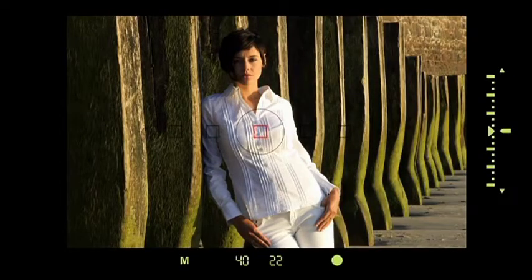Here in this example, we can see that a very small aperture has given us large depth of field, and our picture is sharp from the foreground through to the background. In this instance, the correct exposure was obtained with f22 and 1/40th of a second.